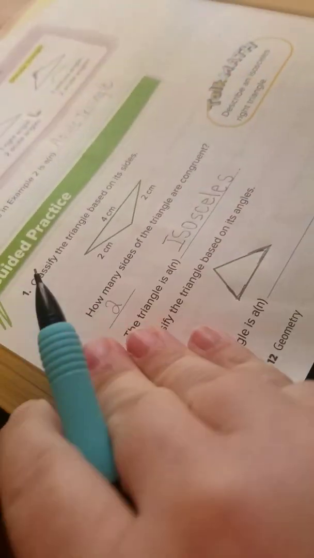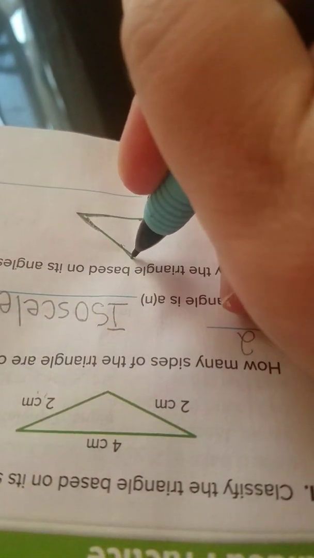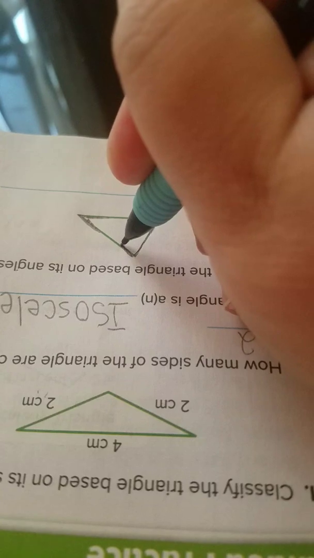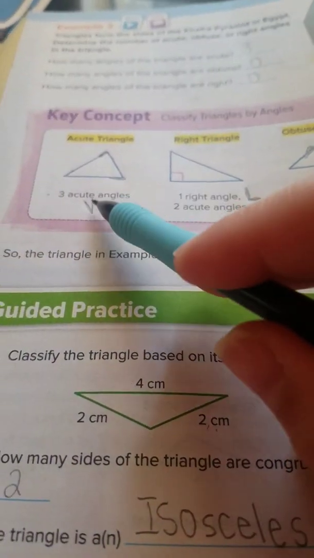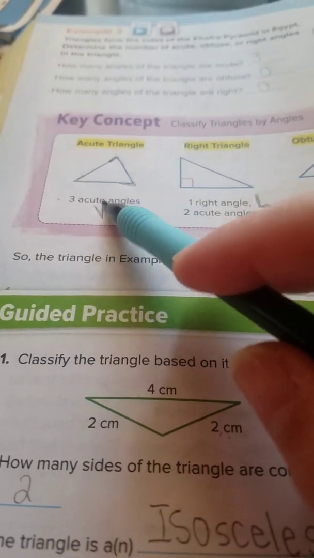Sure does to me. And how about this last one? You can turn your book just like I am. That also looks like the letter V. Granted, this one's a little bit wider, but it's still not to that L shape yet. So how many angles are letter V's? All 3 of them. And remember, a letter V means it's acute. 3 of them are acute. That's an acute triangle again.